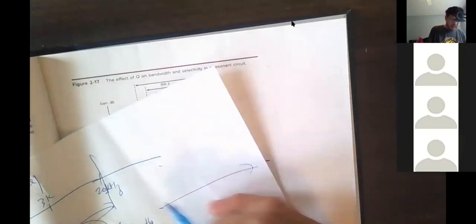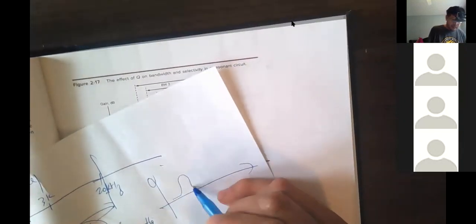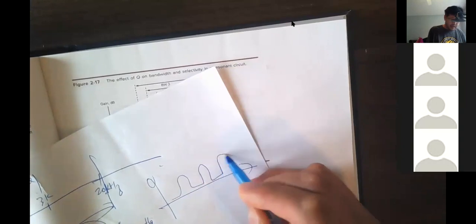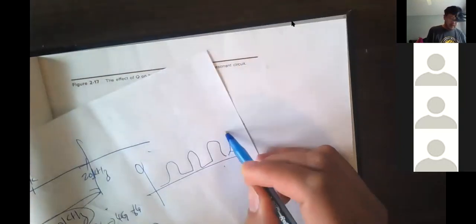Or if I'm watching TV, I'm watching channel 3 or channel 2, right? It's all represented as channel 2 or channel 3, but actually it's all in the frequency domain. So this is channel 2, channel 3, channel 4, channel 5.